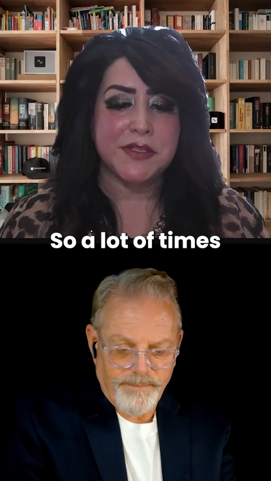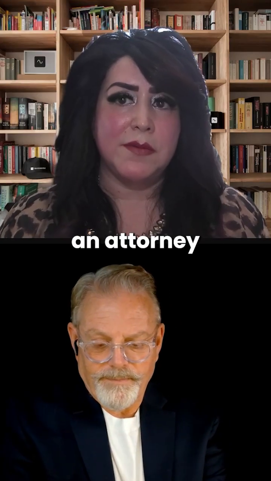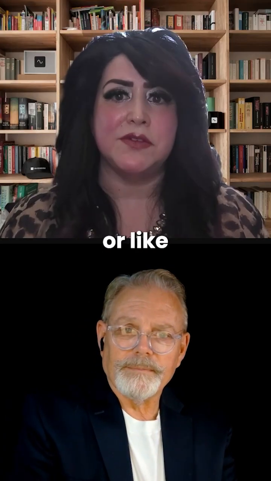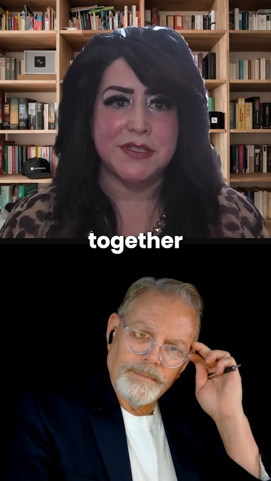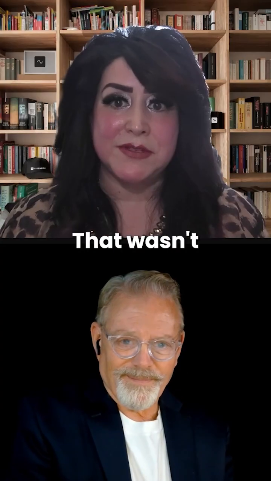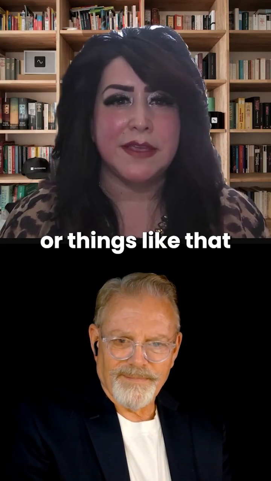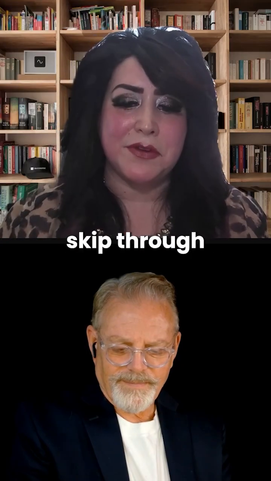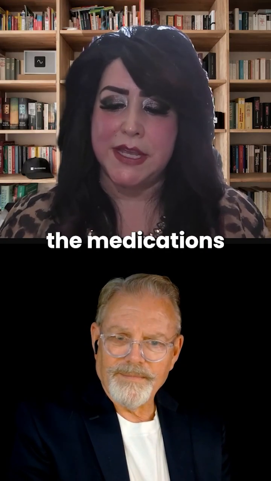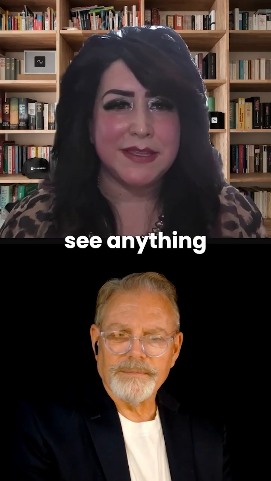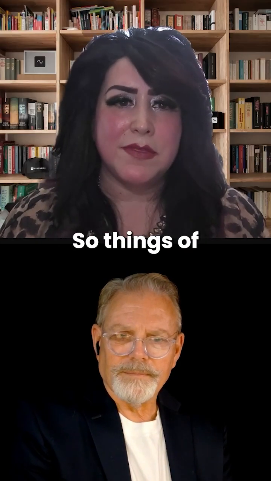With the medication, a lot of times an attorney doesn't know all the medications and maybe interactions, like if you're giving two medications together, that wasn't a good thing to do, because then it's going to affect their respiratory rate or things like that, that they might skim through and see, oh, the medications, that's not really pertinent, or I don't see anything wrong here. So things of that nature.